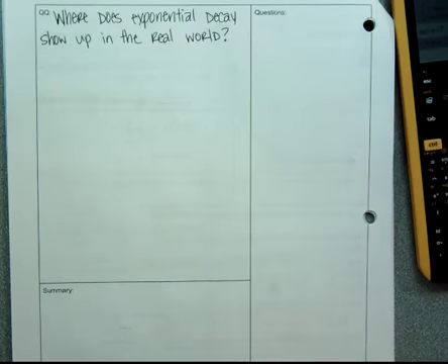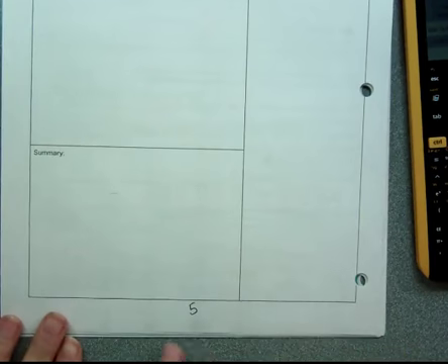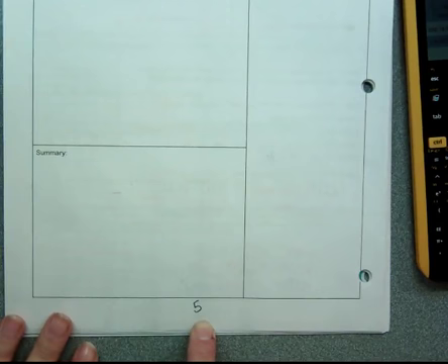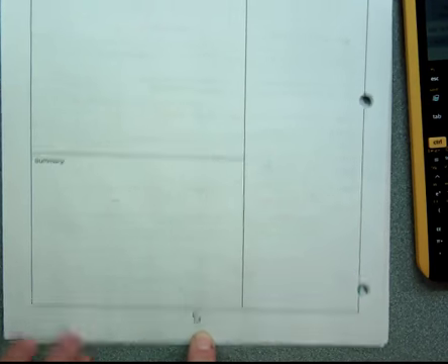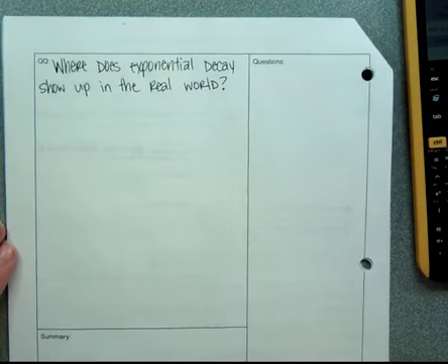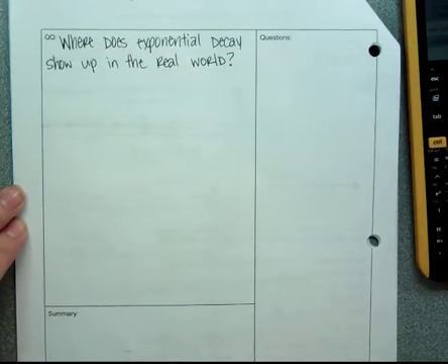All right, Cornell notes time. So we are on page 5. Make sure you are on page 5 if you are not there already. We're going to go ahead and do these notes here. So our quality question: where does exponential decay show up in the real world?